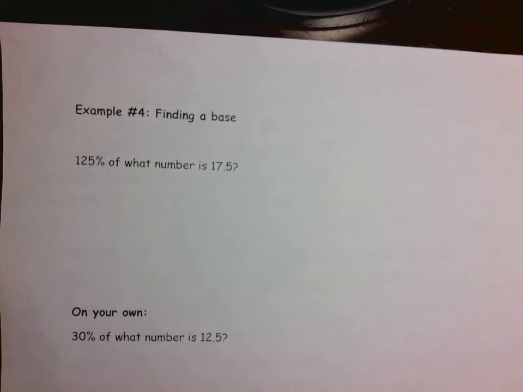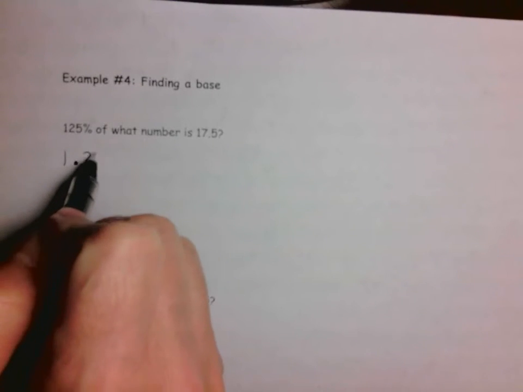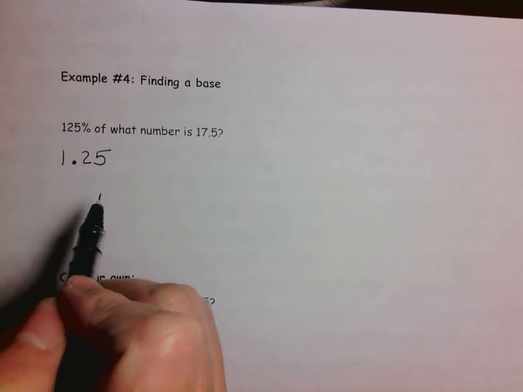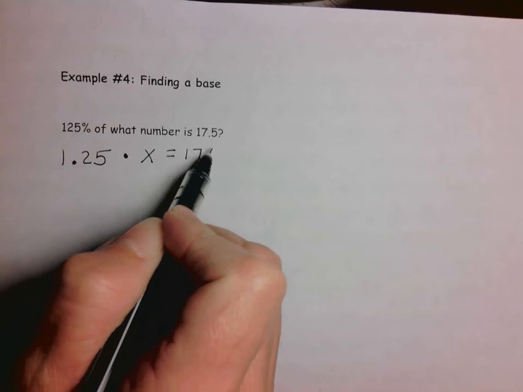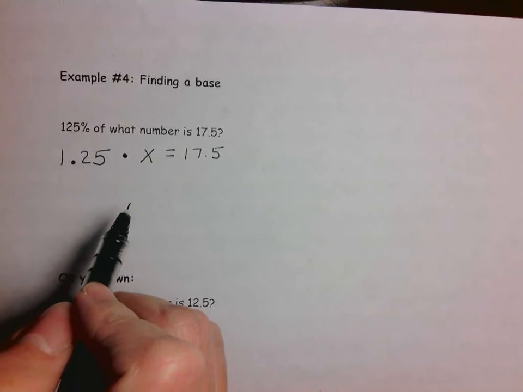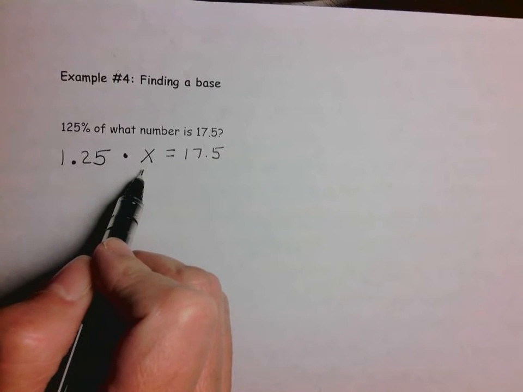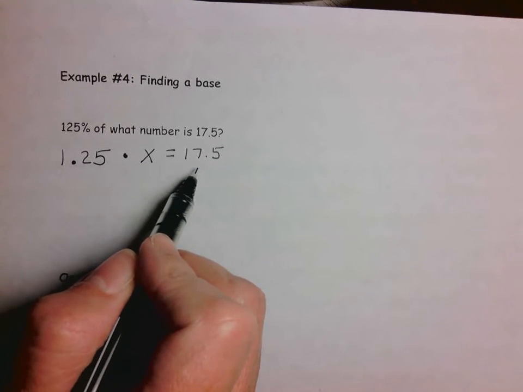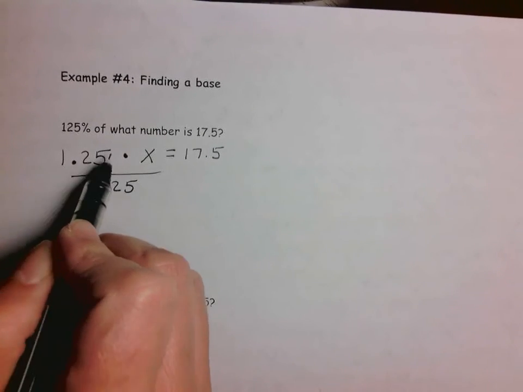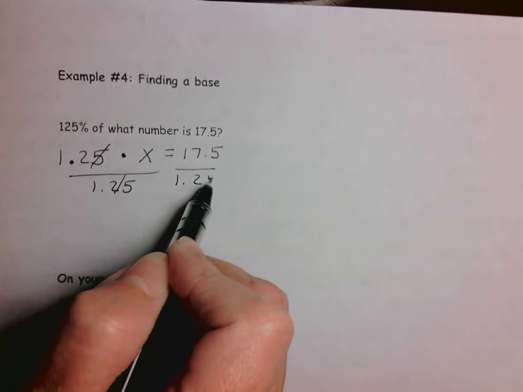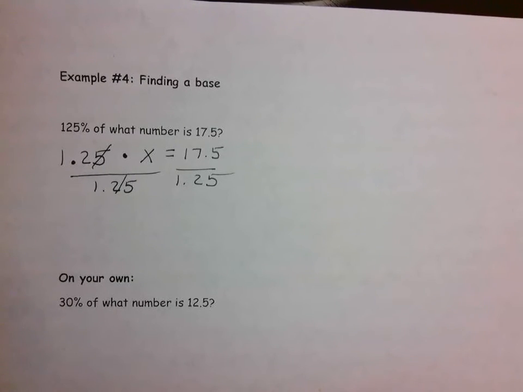Okay, 125 percent expressed as a decimal. 125% of what number is 17.5? And so then how do I solve that? I go ahead and divide both sides by 1.25, and when I do that I get 14.